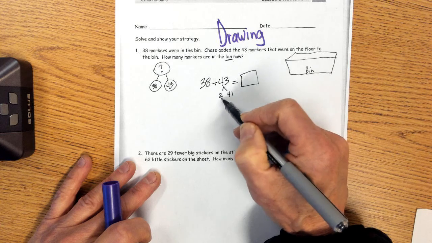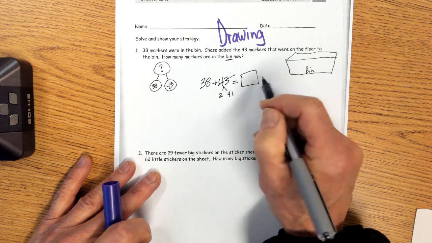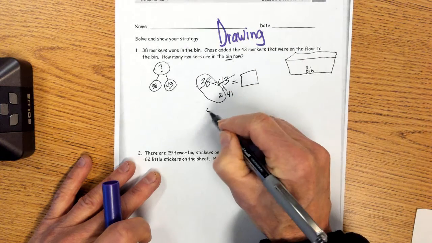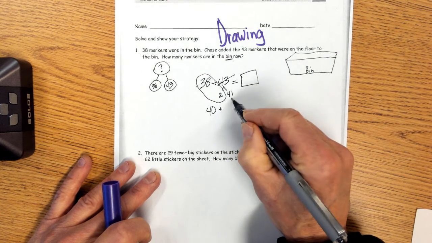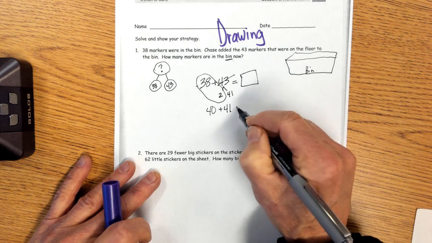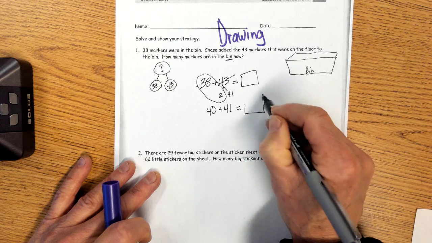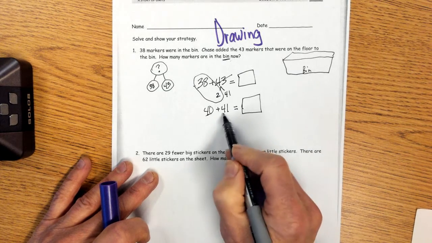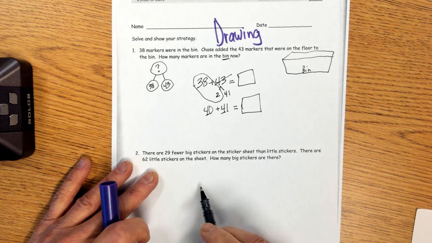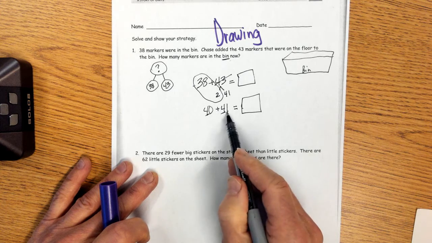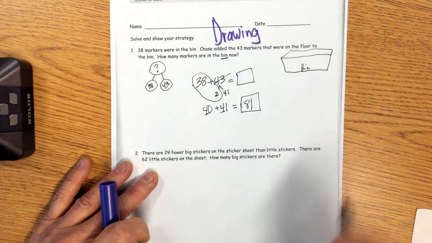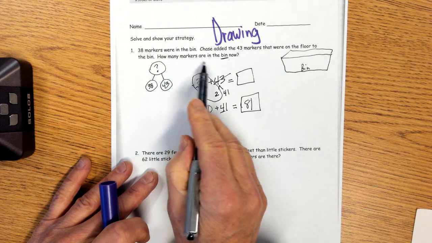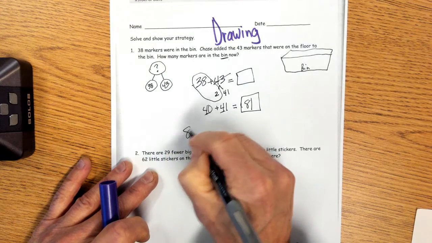So let's work with these parts. Instead of working with the 43, let's work with these 2 parts. We'll put these 2 together. That's the 40. And add the other part, 41. And mentally, once we do this, it's like, wow, I can do this in my head, right? 4 more 10s than 4 10s. Well, it's 8 10s and 1, right? 81. So, back to the question, how many markers are in the bin now?